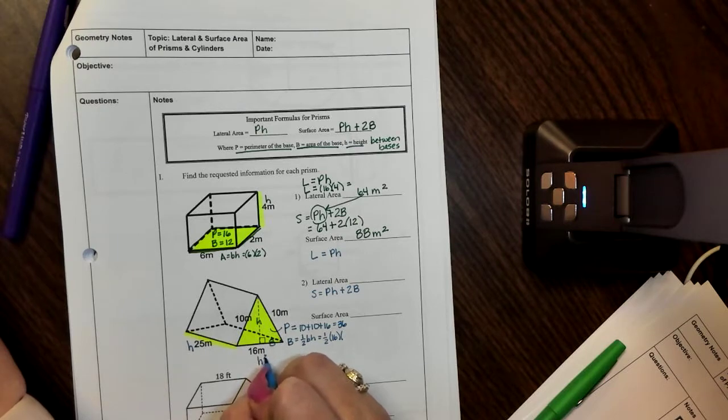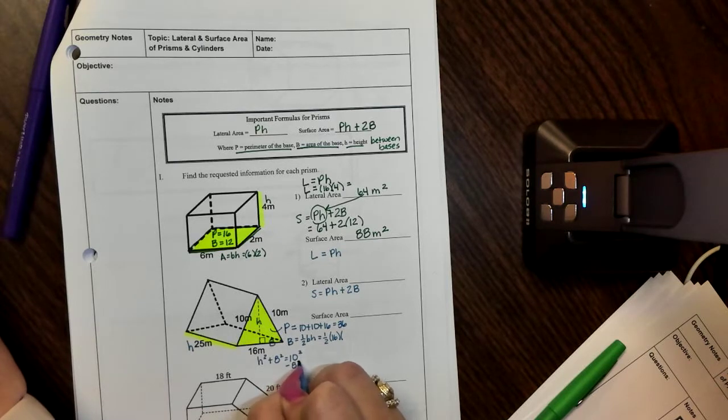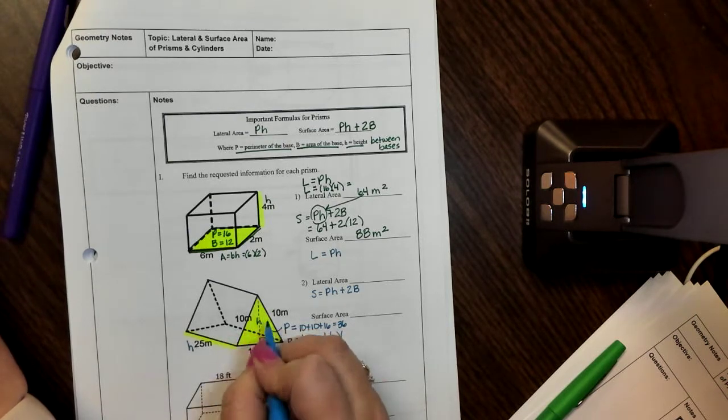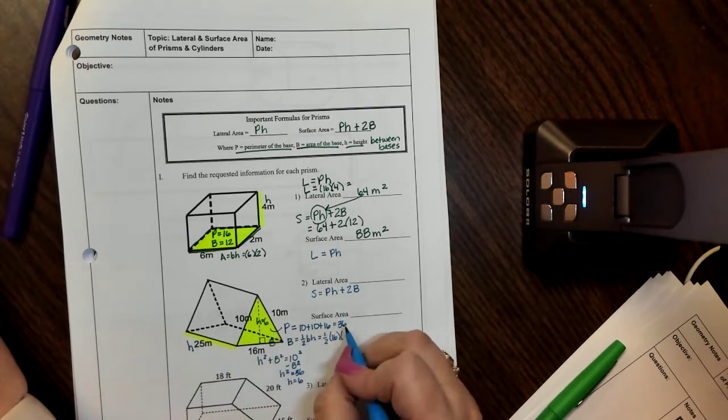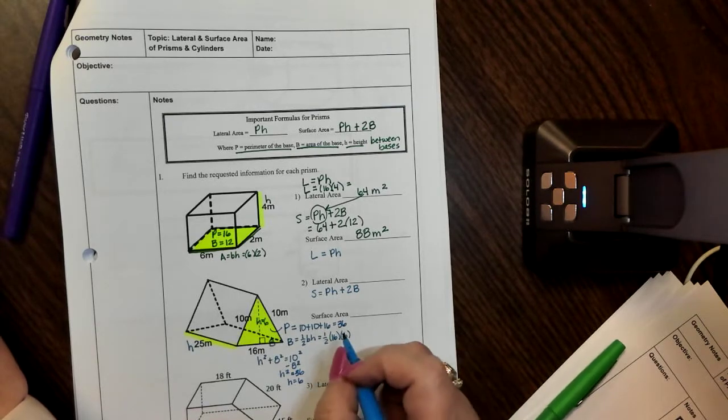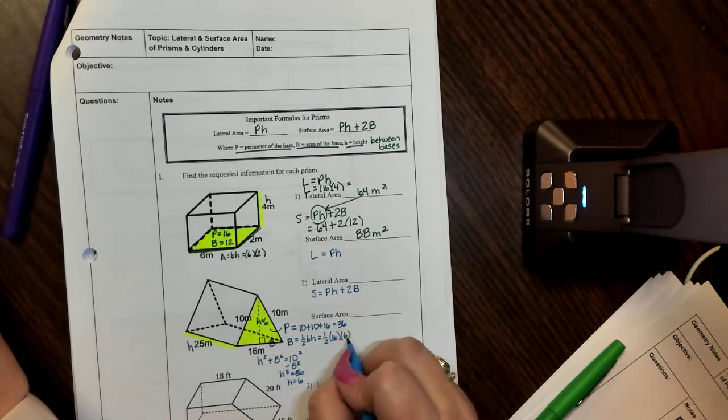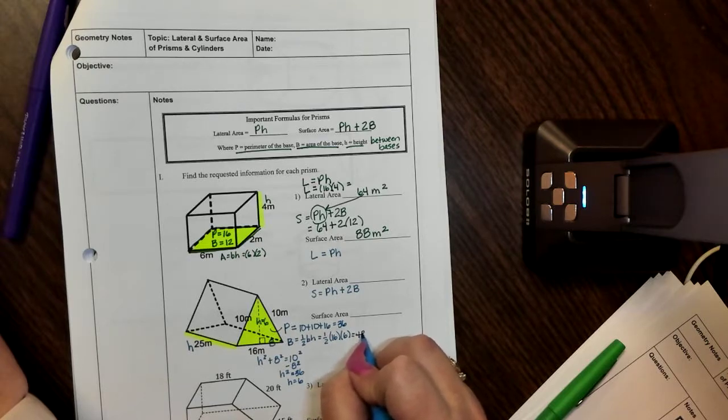So we're going to do h squared plus 8 squared is equal to 10 squared. Subtract 8 squared from both sides and you get h squared is equal to 36, or h is equal to 6. So the height of my triangle is 6. That's what I use to get the area of my triangle. So the area of my triangle is 48.